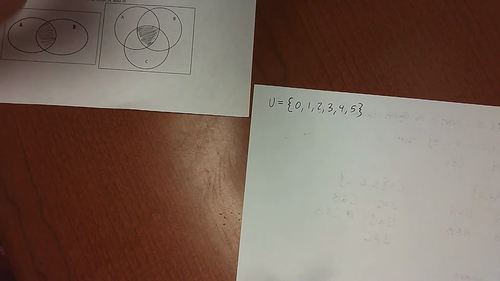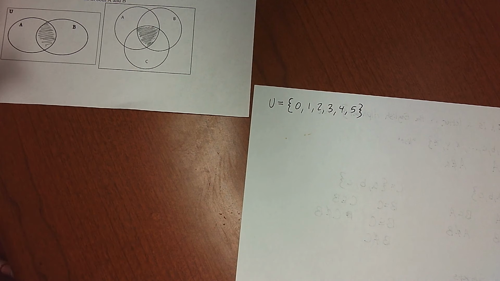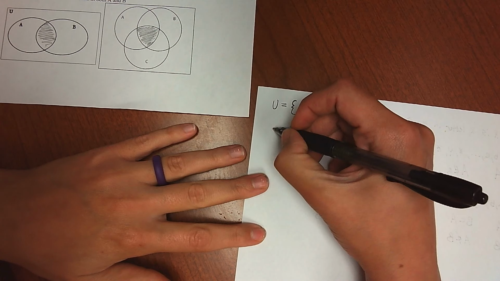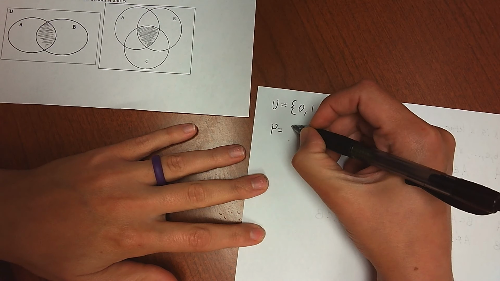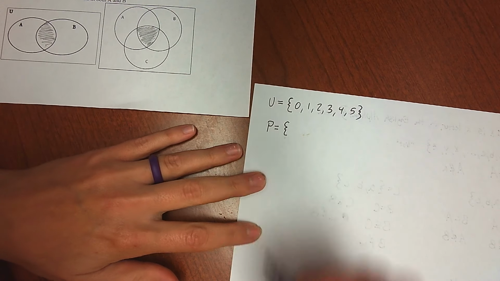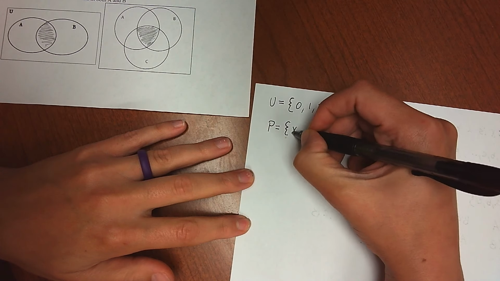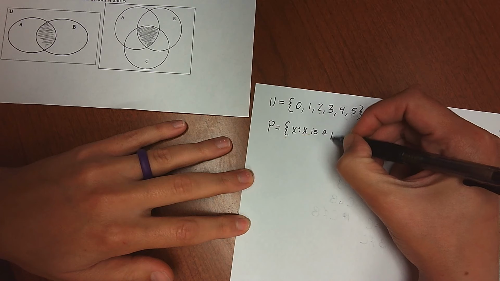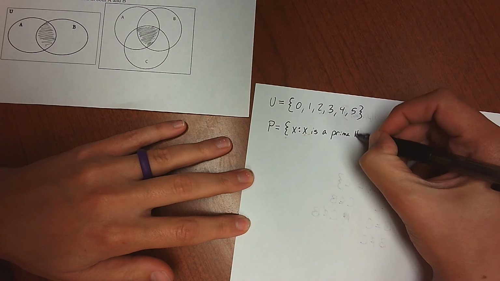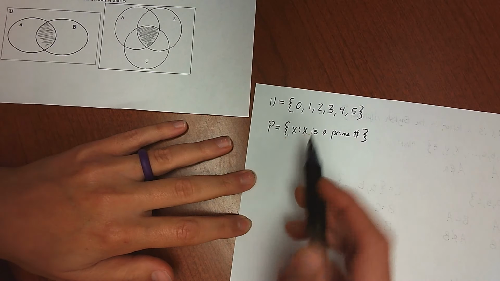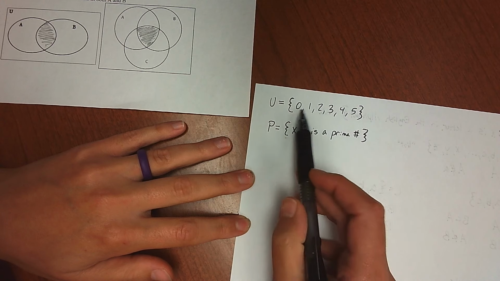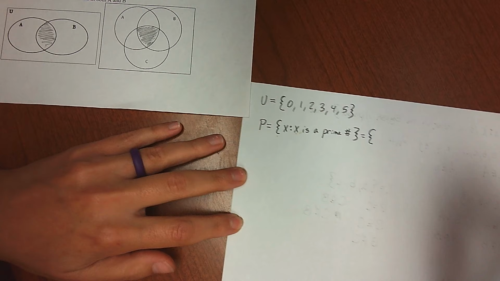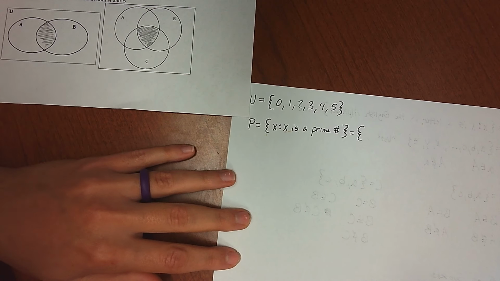All right, so for our universal set, we're going to pretend like nothing else in the world exists besides the numbers 0, 1, 2, 3, 4, and 5. And then I'm going to come up with another set, and I'm going to call it set P, and here's my rule: X such that X is a prime number. Now, I already said the only numbers we're considering are 0, 1, 2, 3, 4, 5, so if I wanted to list these off, I would only list off the prime numbers that are going to be smaller than 5.